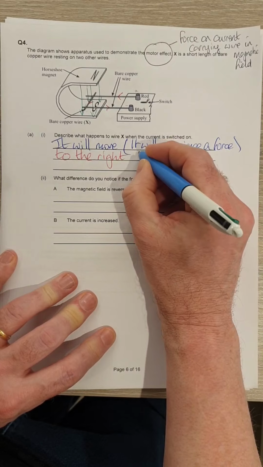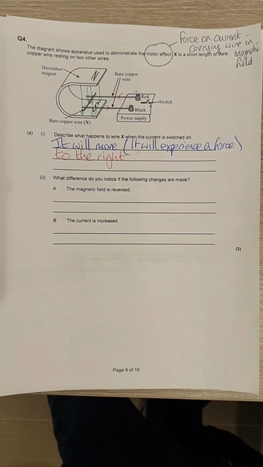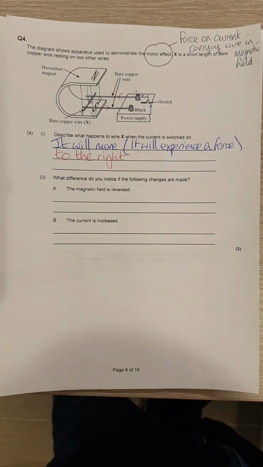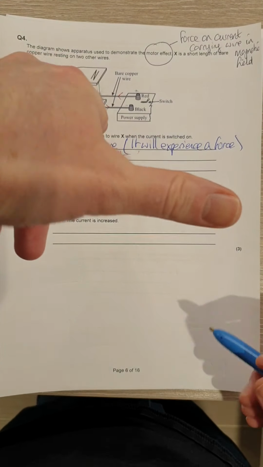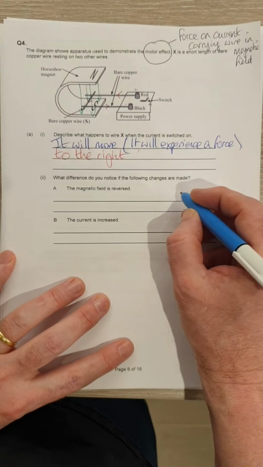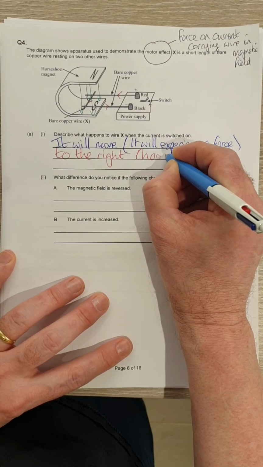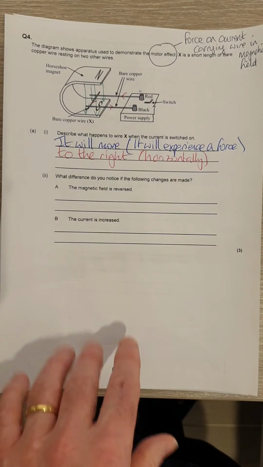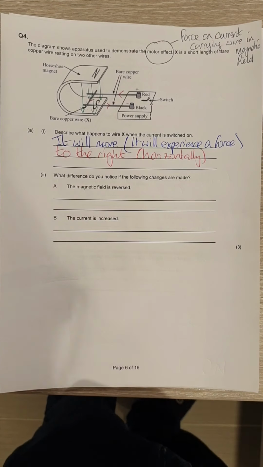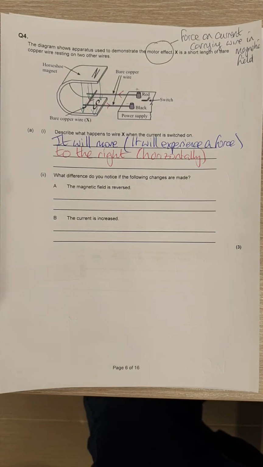And I believe in the mark scheme they added horizontally. But you need to say to the right because it is Fleming's left-hand rule that we're using here. So it's horizontally to the right. It won't be going up or down, just sliding. What difference do you notice if the following changes are made?